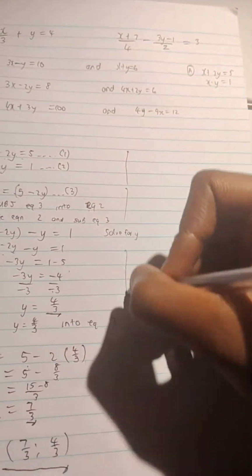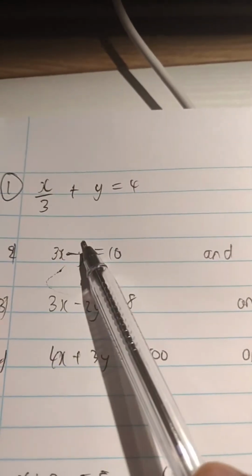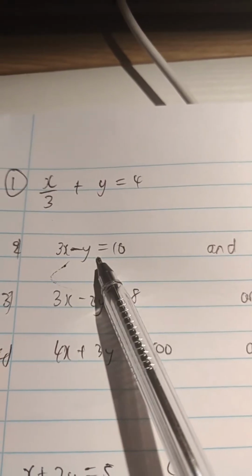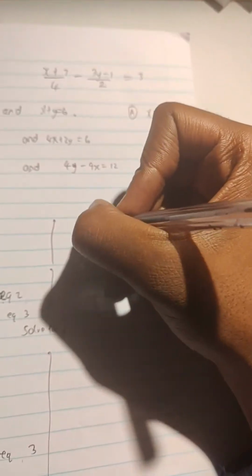Let's look at another question. We're going to solve for x and y using the substitution method. We have 3x minus y is equal to 10 and y plus 6 is equal to 6. So let's write them down.